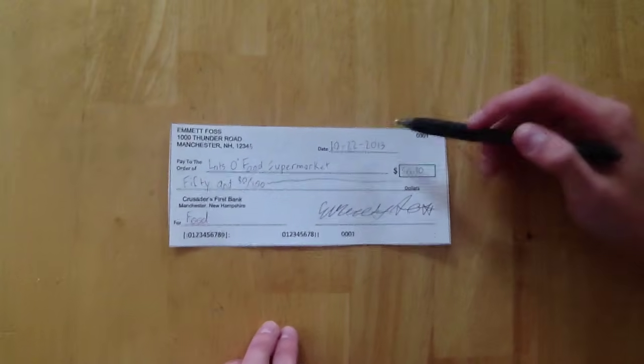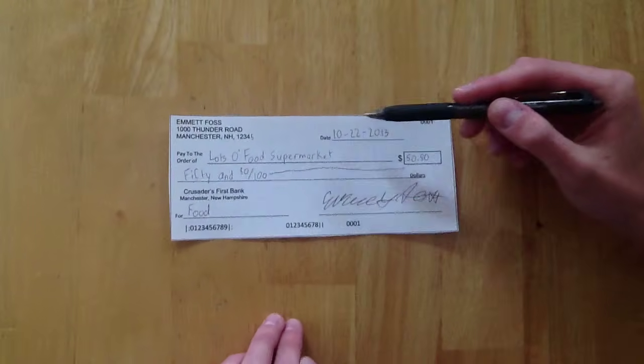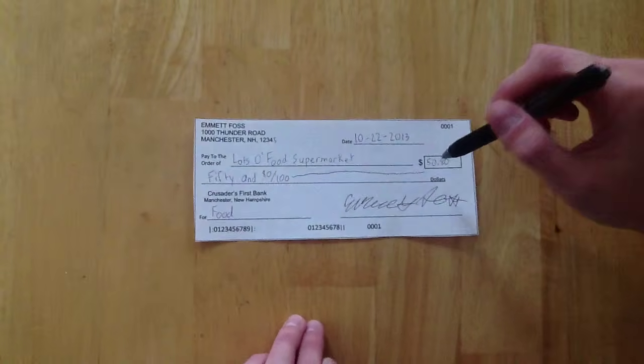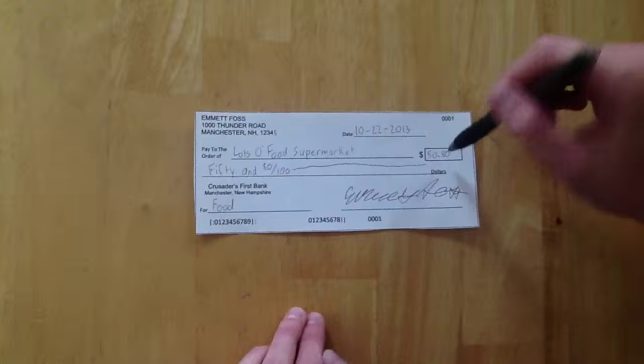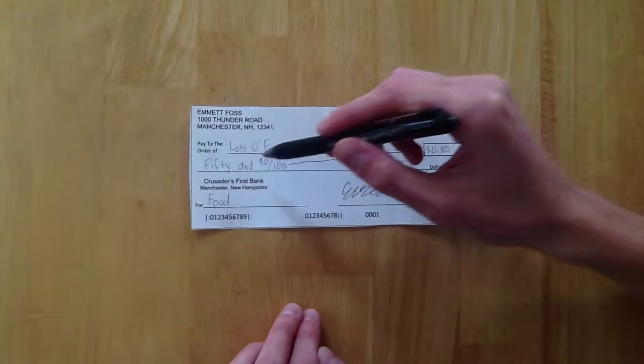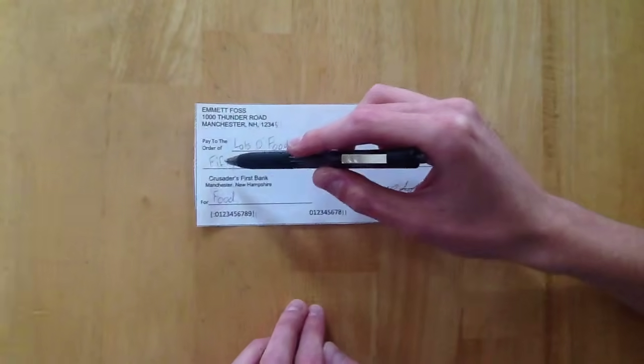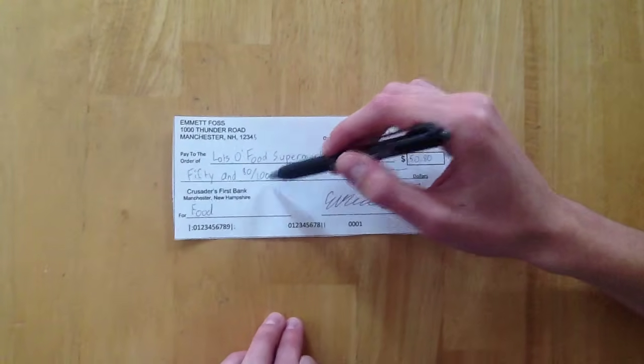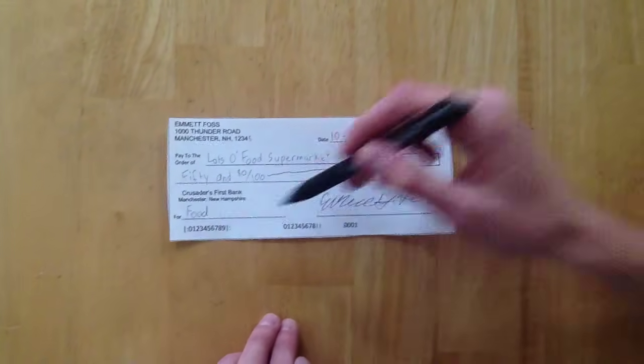And so after that, you check it over: the date on the date line, who you're paying on the pay to the order of line, how much money you're paying in that box. You write out the same amount, you write out the dollar amount, and you put the cents in a fraction, and then the memo line if you want to, and then your signature, and then you're all set.